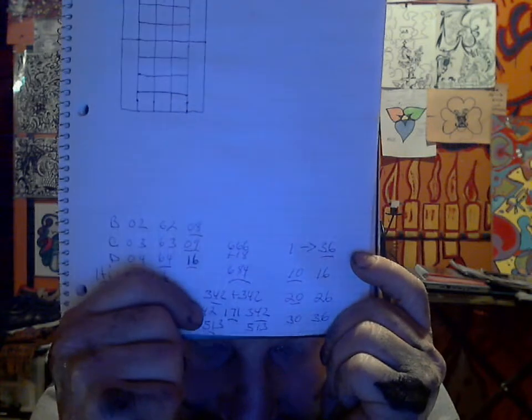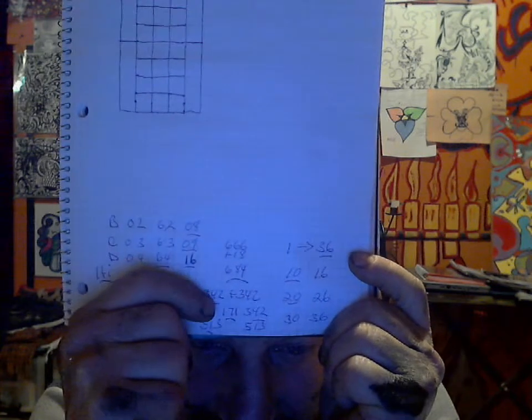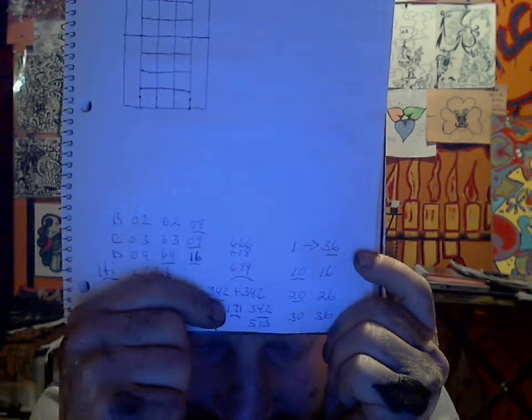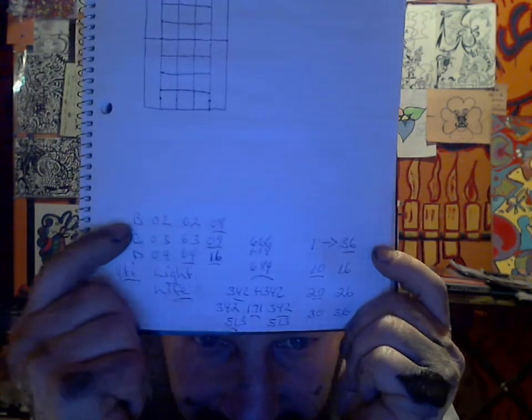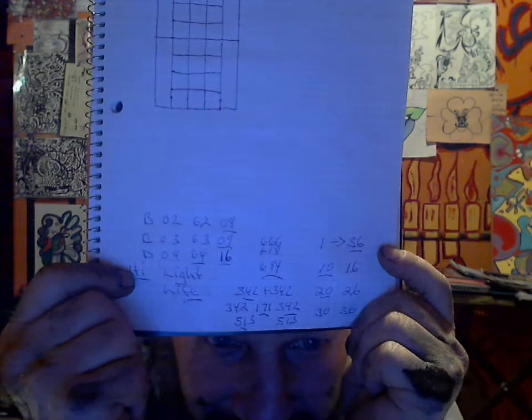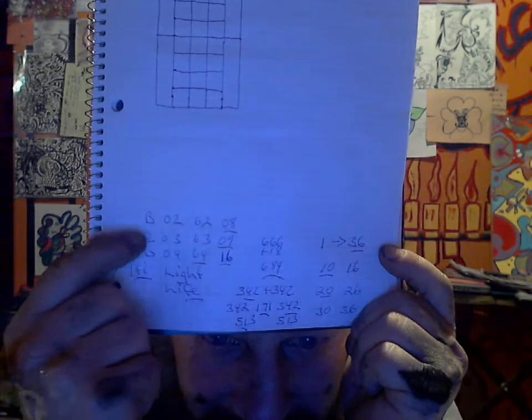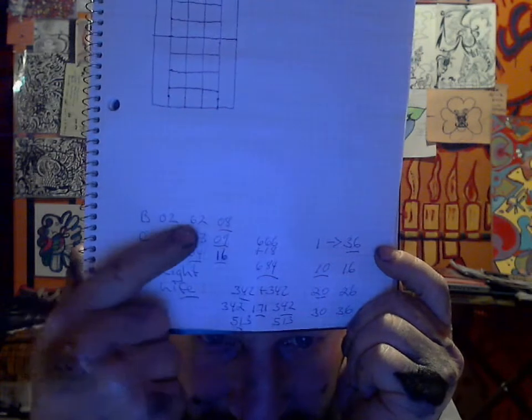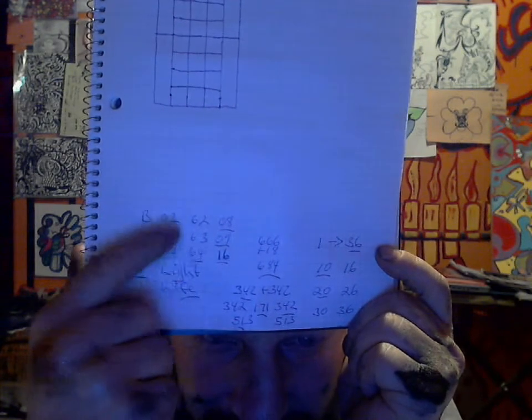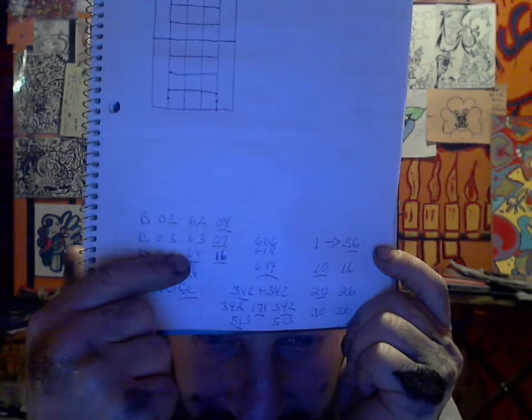342 to the left is 513. This says ace cat. 171 and 342 to the right says ace cat. This becomes 16 and 26, the light of Venus, equaling 42. Ace cat, the gateway. Inside of here, it says the highlight of the high life, B, C, and D. B, C, and D, 02, 03, 04, 62, 63, 64, 189.